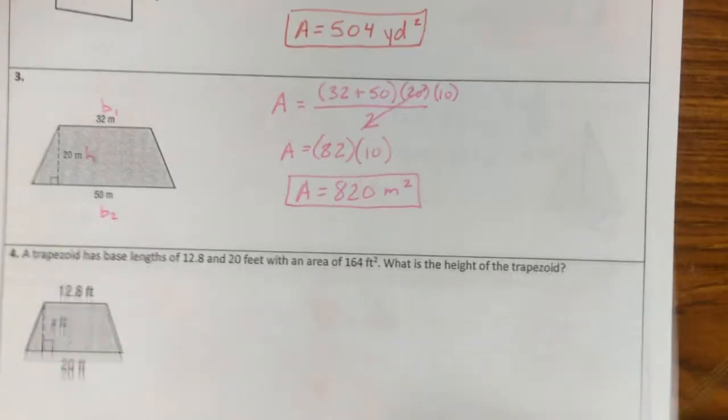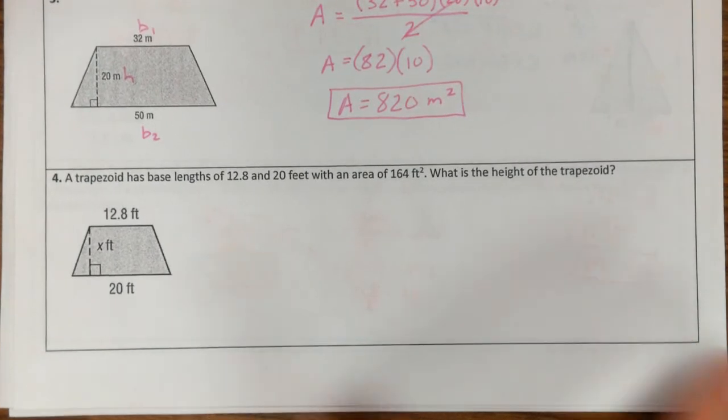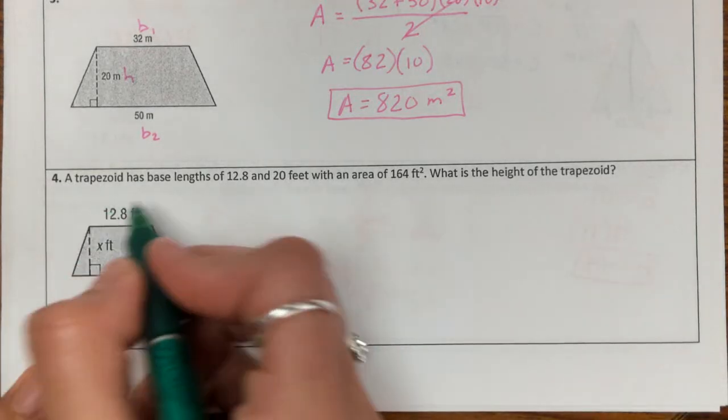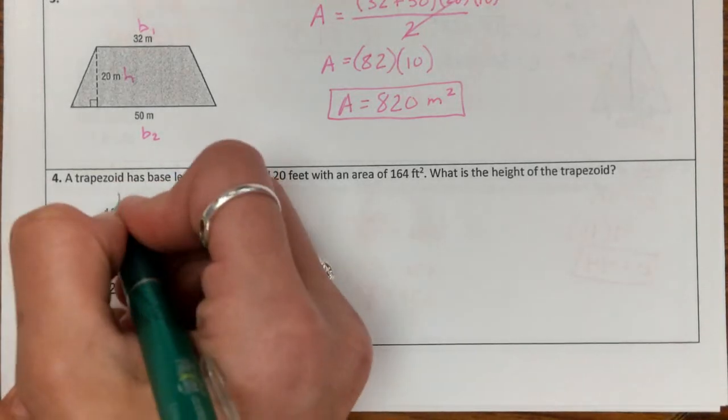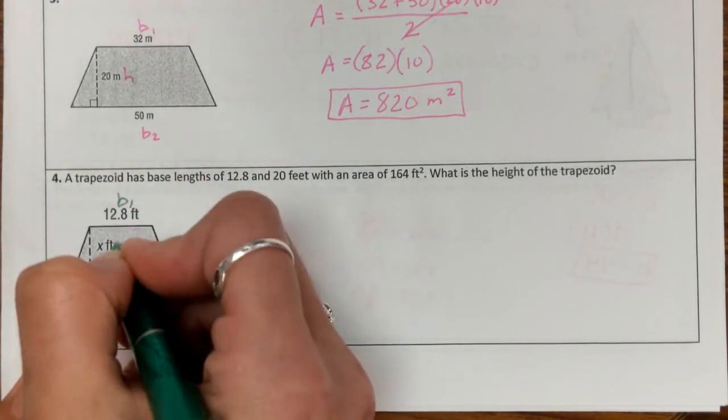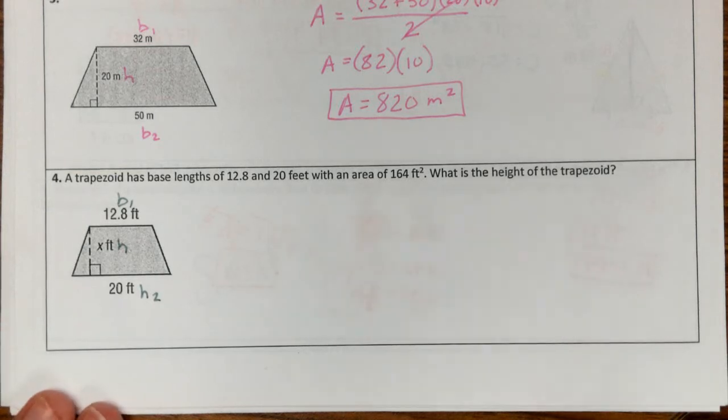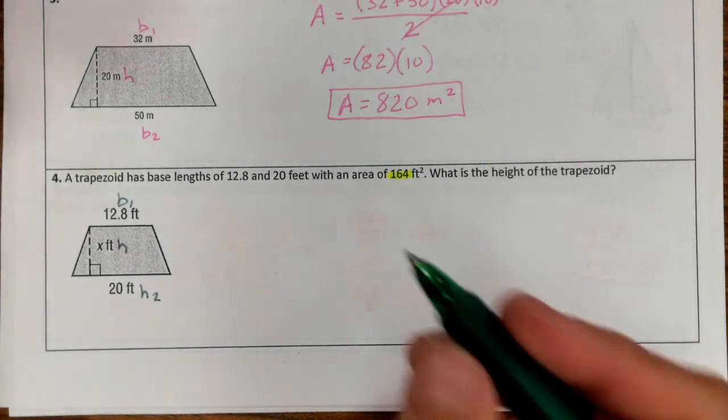Number 4 will go a little different because we do have to work backwards. I encourage you to try. Just plug in what we have and work backwards. So on this one here, we've got a trapezoid, we've got base 1 and base 2. We're looking for our height. But here we're told that our area is 164. So we're going to plug in.